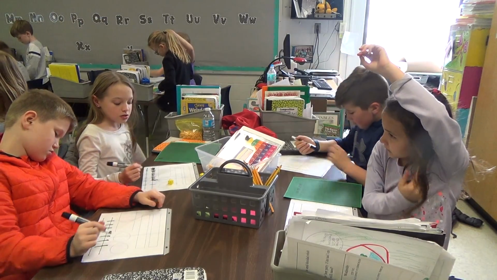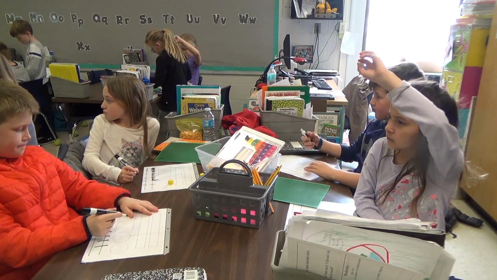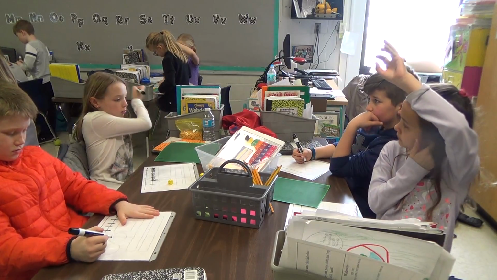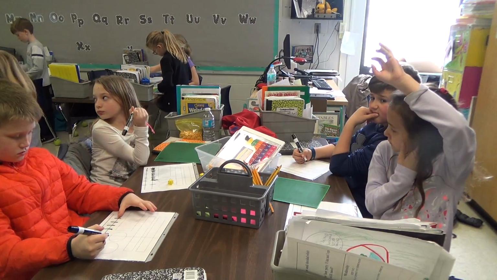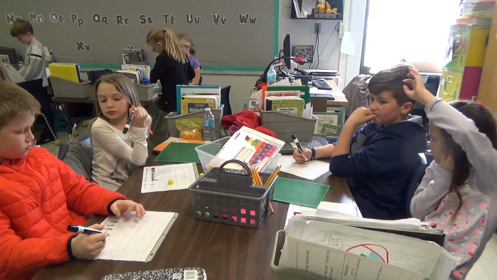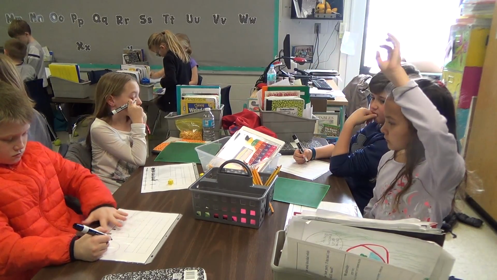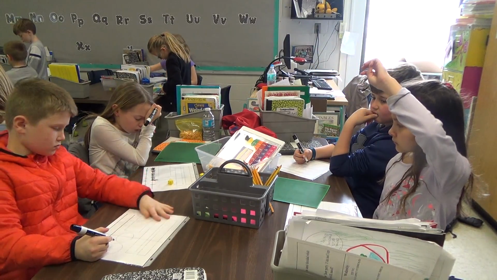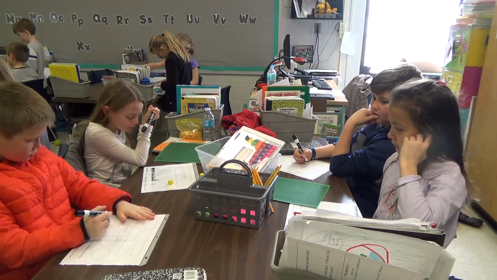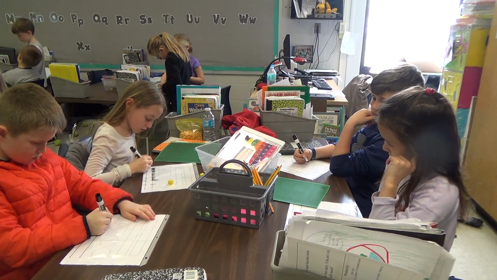One thing that I have noticed is that it might be helpful to use the bar model to show your equivalent fractions on this one if you are needing help with that, because you can actually use the tile to drag it down and to mark where those fit. Awesome job.